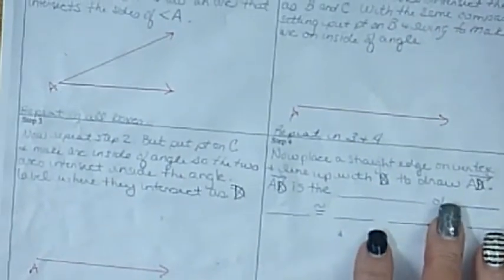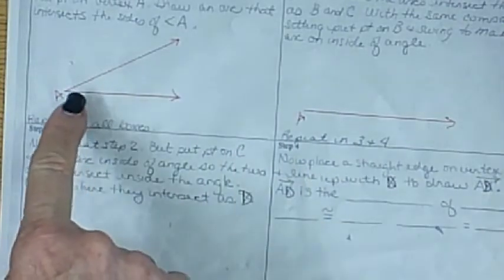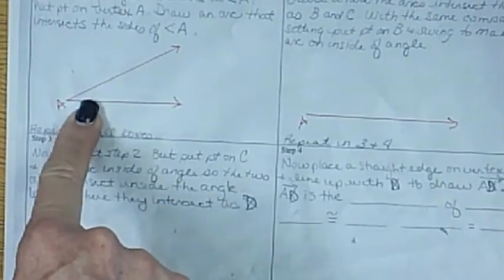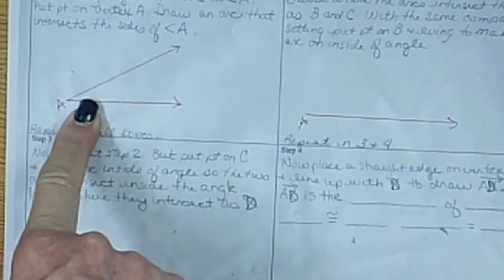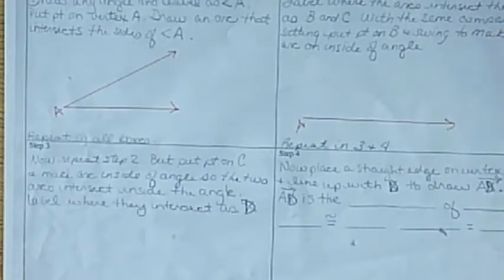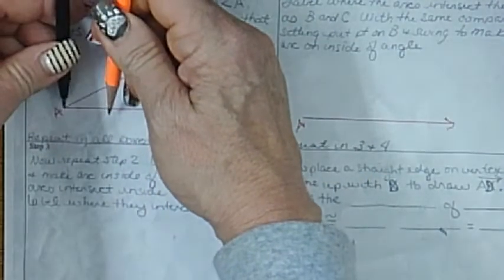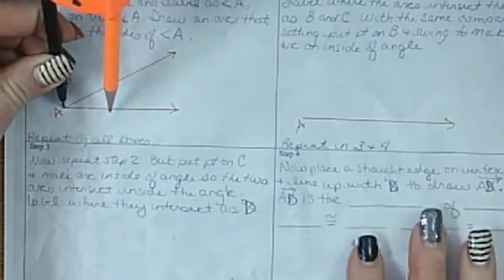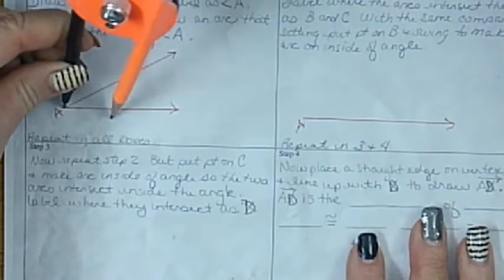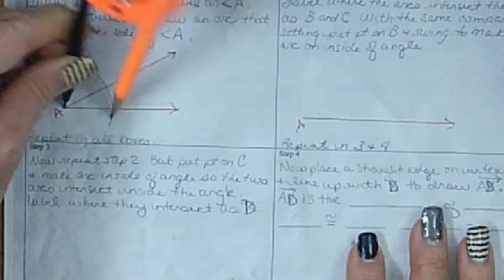Okay, so we need to recreate this angle in all 4 boxes. So there's something I've got to do to A to do that. Remember what that was? Good. Draw an arc so it goes through both sides. So we put our point on the vertex, pencil, just choose whatever opening you want, and just swing so the arc goes through the 2 sides.